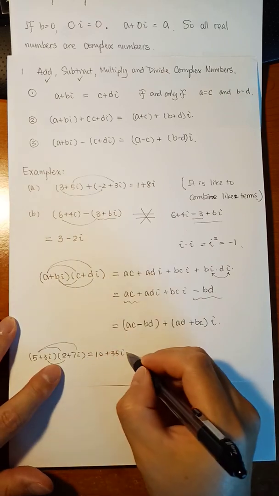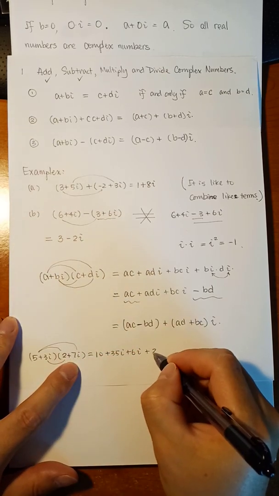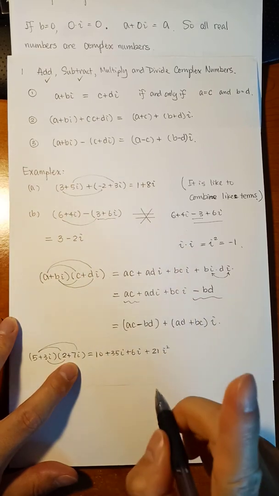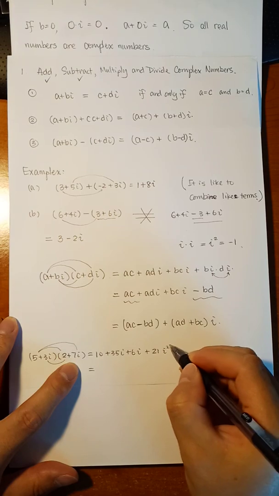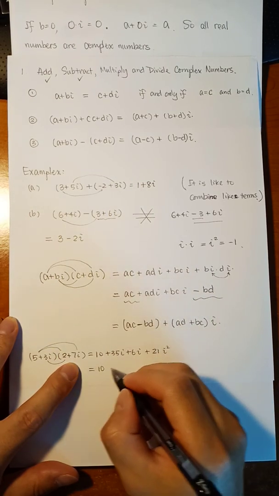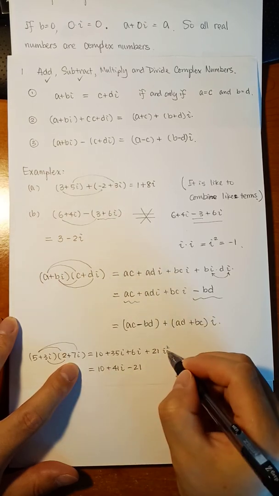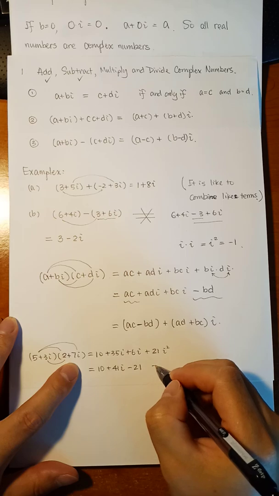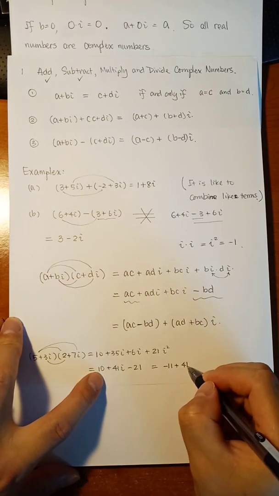And 3i times 2, 6i. 3i times 7i is 21i squared. I keep this i squared. i squared is negative 1, so it's 10. 35i plus 6i is 41i. It's minus 21. So the answer, 10 minus 21, negative 11 plus 41i.